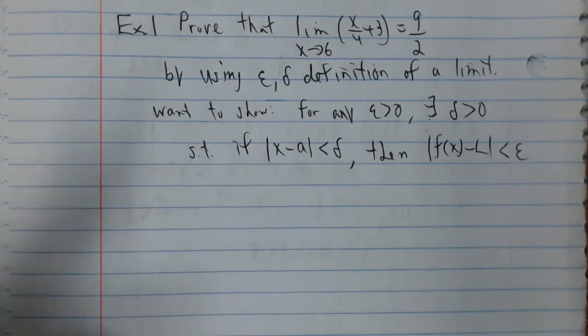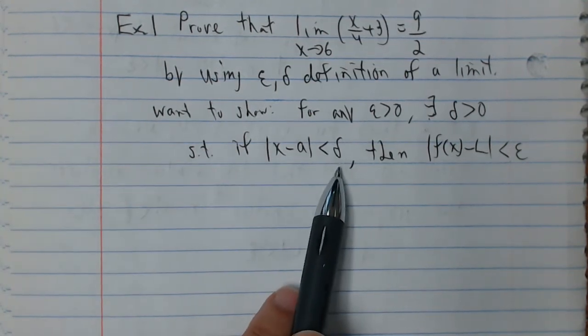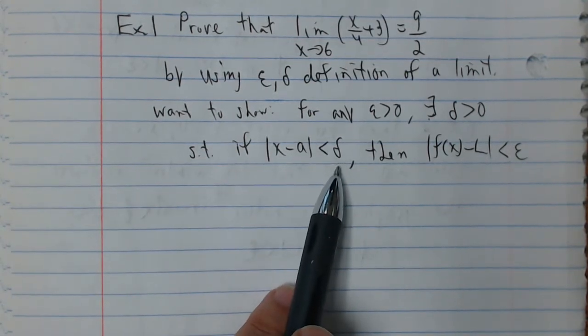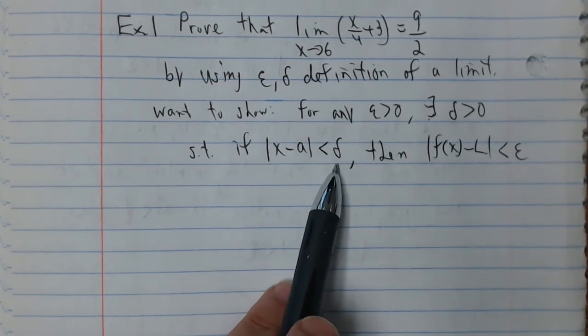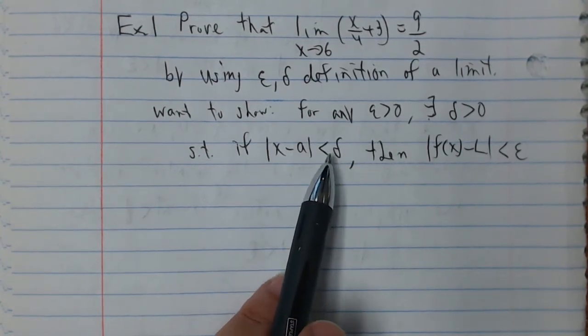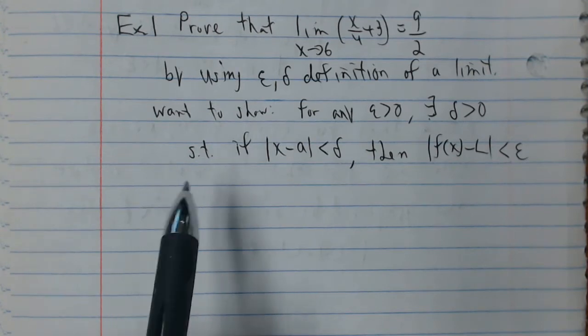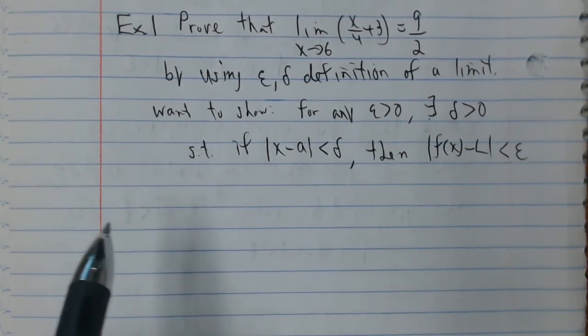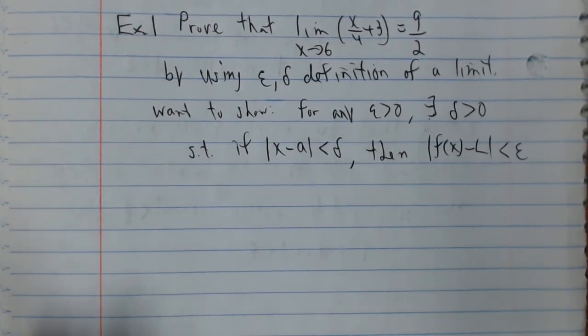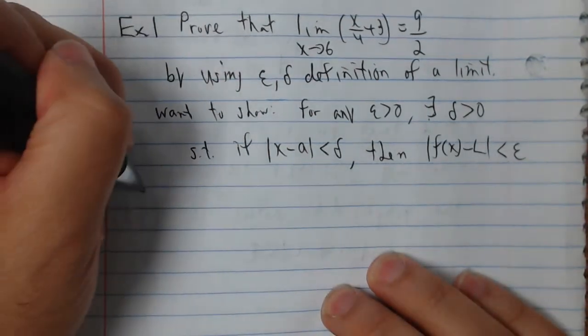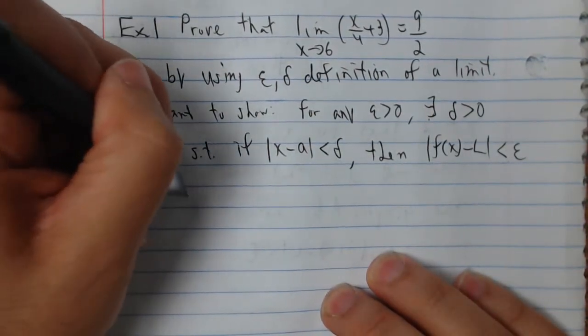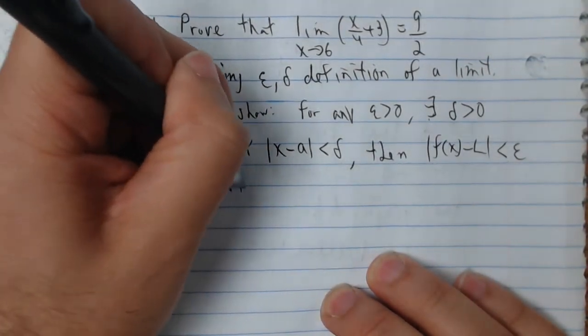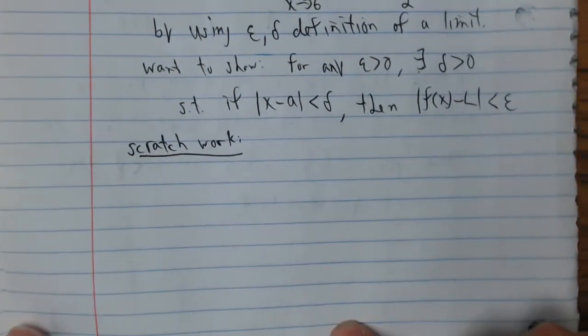And then your question might be, well, how do I know what to pick delta to be? How do I know if it should be 1/2 epsilon, or 2 epsilon, or a third epsilon? And the answer to that is simple. Through the scratch work that I'm going to show you, we're going to figure that out. So here's what's happening for the scratch work. And I always do this for any type of epsilon delta proof. So I start off with the scratch work.